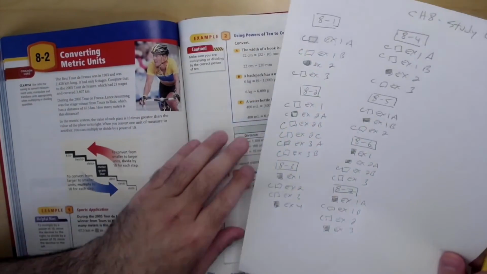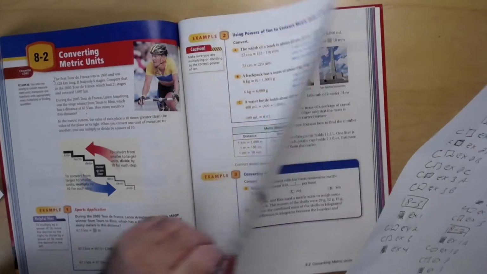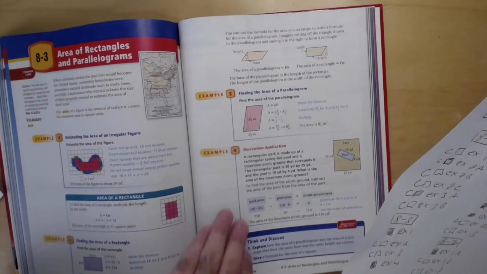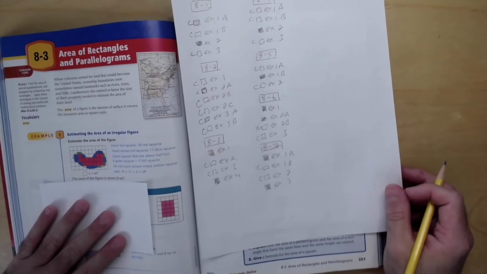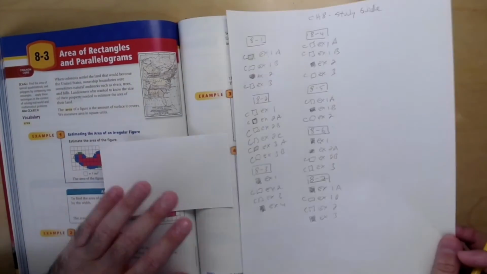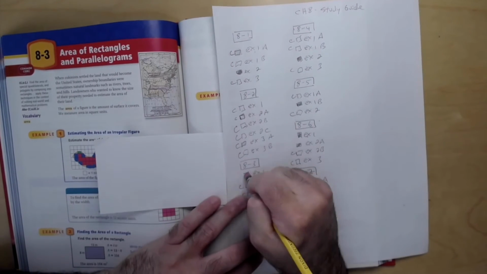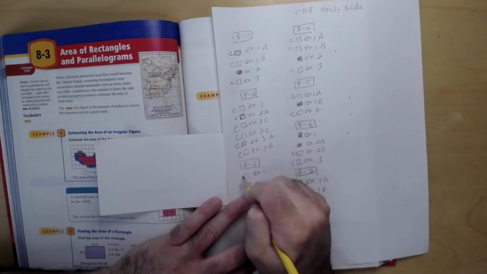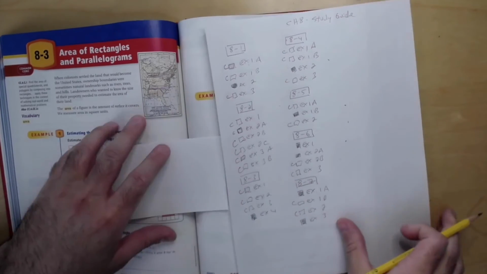Okay, now we're going to go to 8.3. 8.3 right there, we're going to go to example 1. Go to 8.3, example 1. And, oh, this weird one with the colors on it. Not going to get me this time. You get it right. So 8.3, example 1. Bam, correct. Okay, 8.3, example 4.